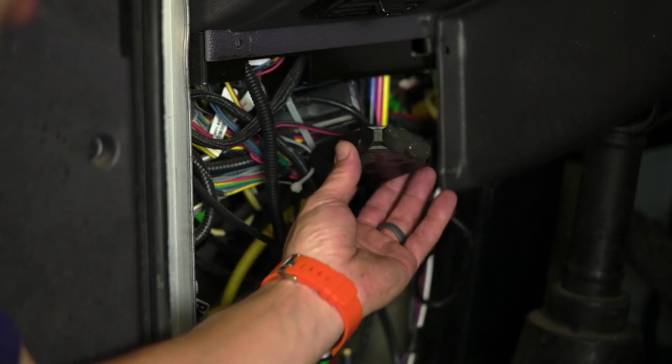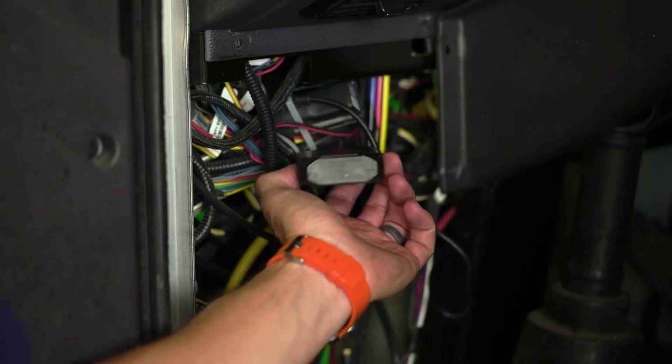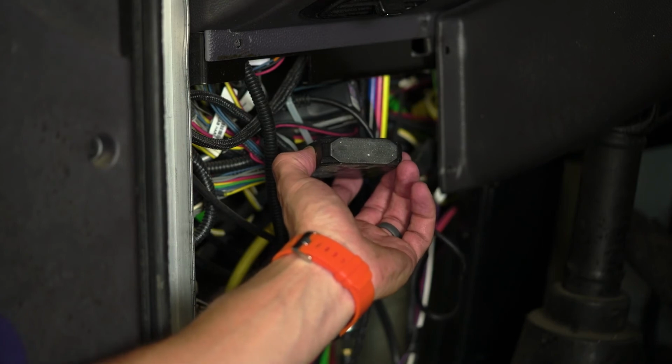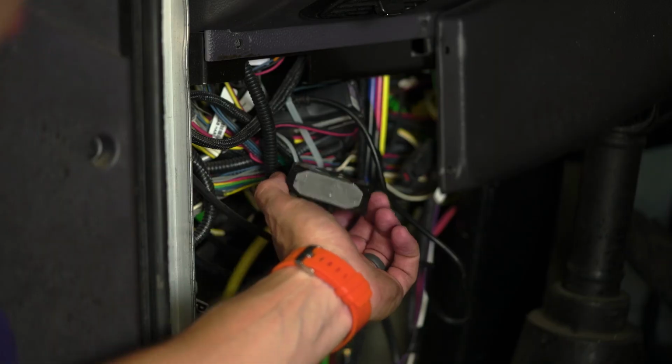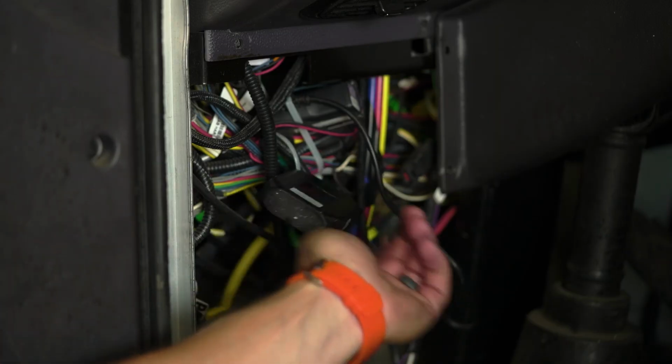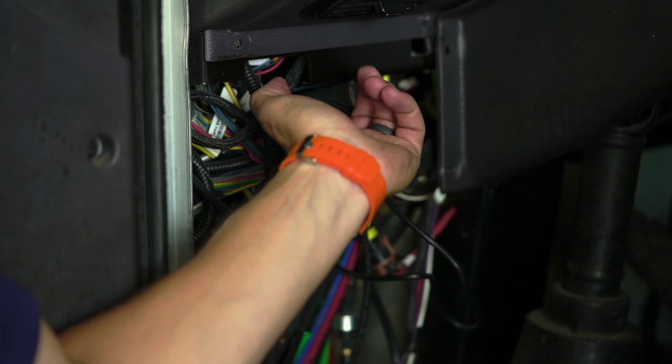Here you can see our Donaldson Easy Receiver. Now this is the data aggregate device that I had mentioned, where we collect all of the wireless signals from all of the sensors that we have located on this machine. Now this is where we can turn our raw sensor data into actionable information.